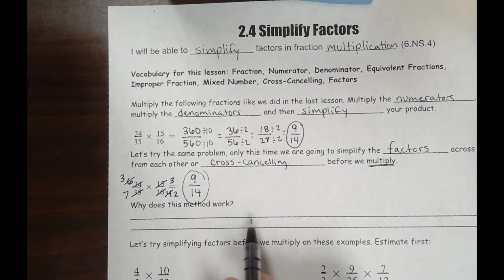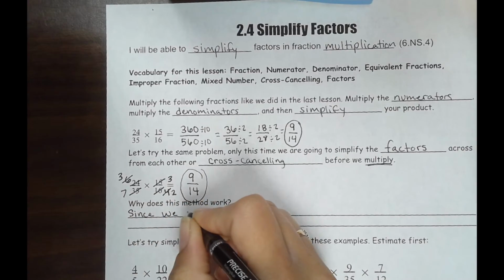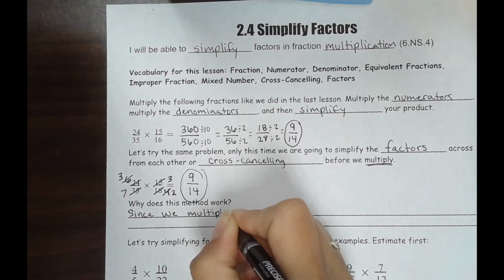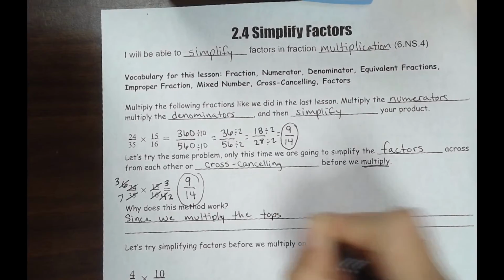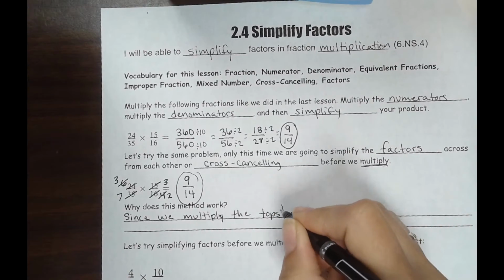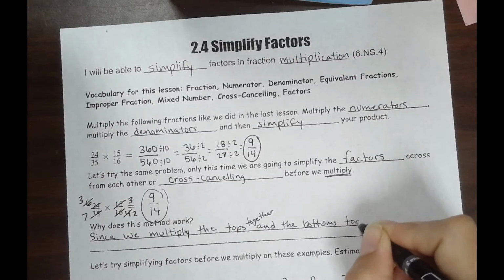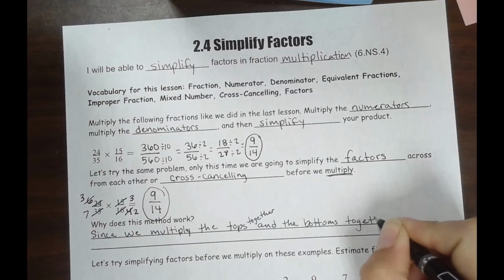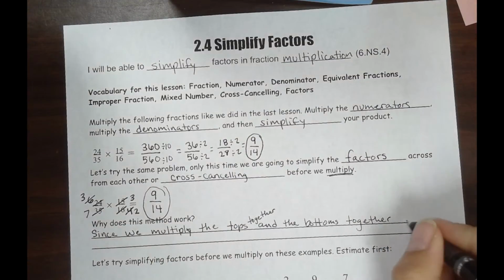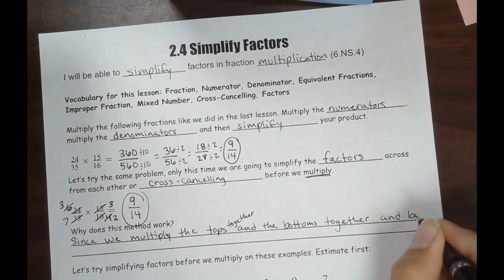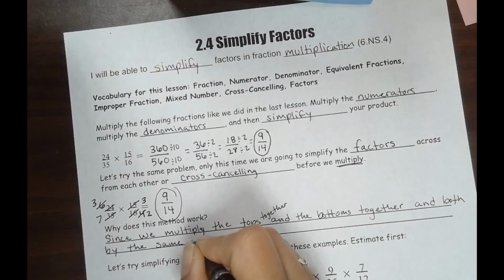Alright, so why does this method work? Since we multiply the tops together and the bottoms together, so since we're multiplying them, we can divide both by the same number to simplify.